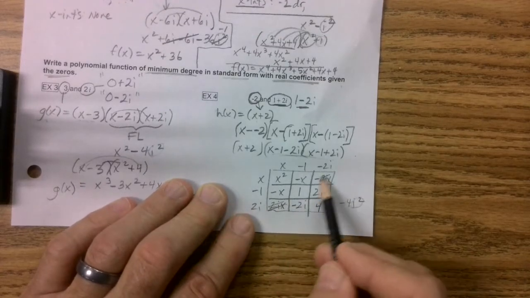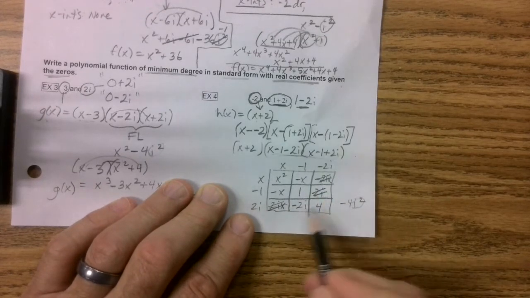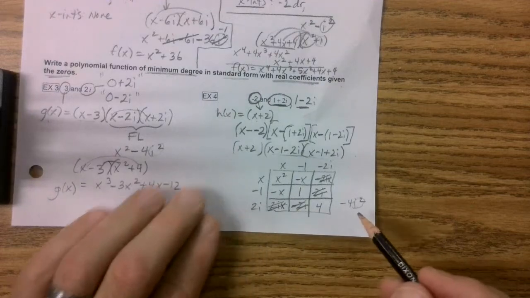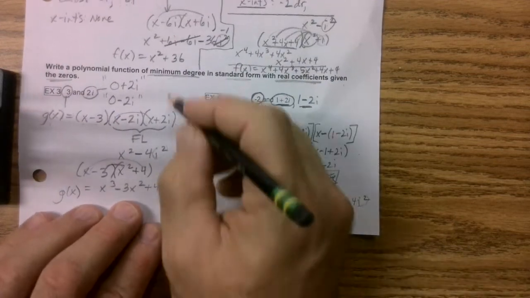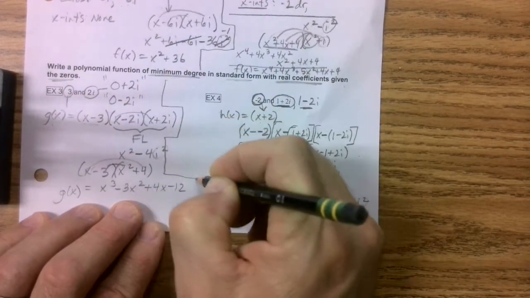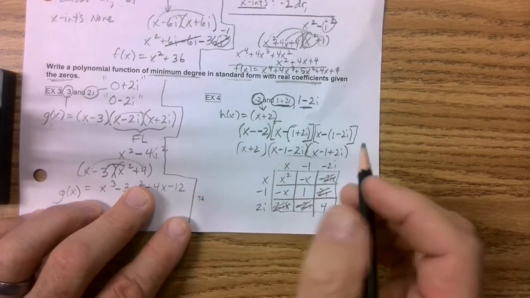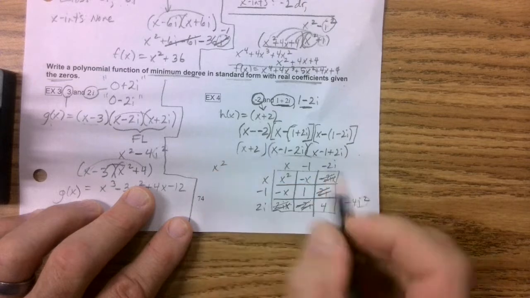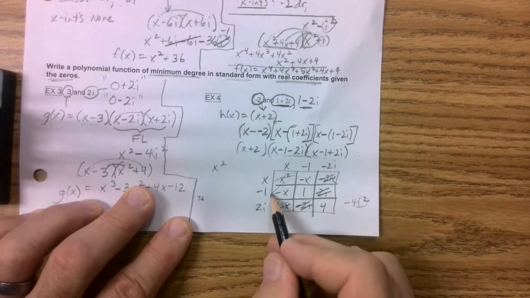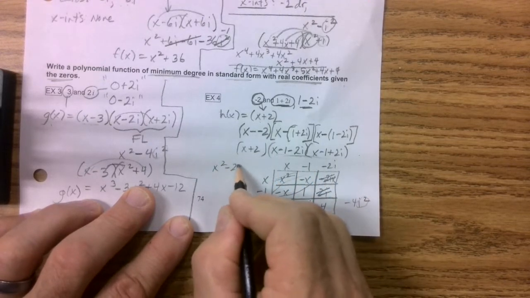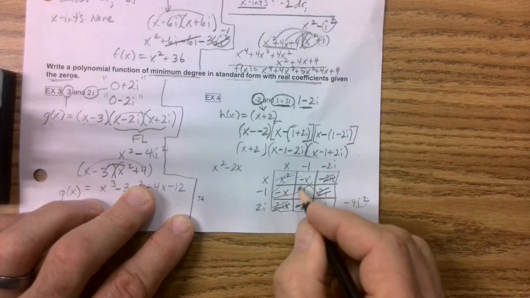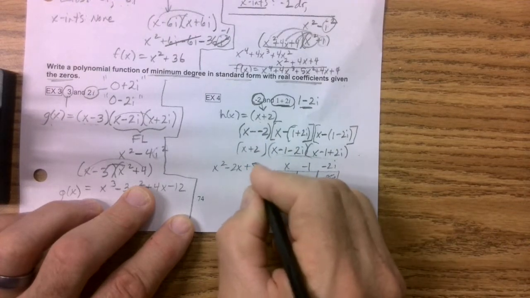These cancel, and these cancel. So it kind of cleans itself up pretty good, but I am running out of space, so I need to create some over here. So if I add my like terms together, I'm going to get x squared, that's gone, minus 2x. And then I add these together and I get plus 5.